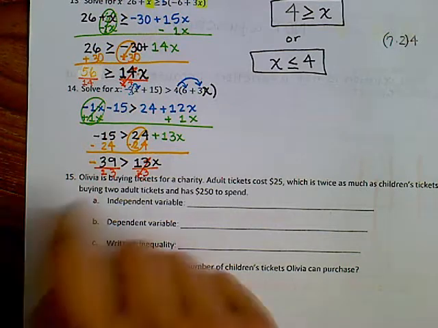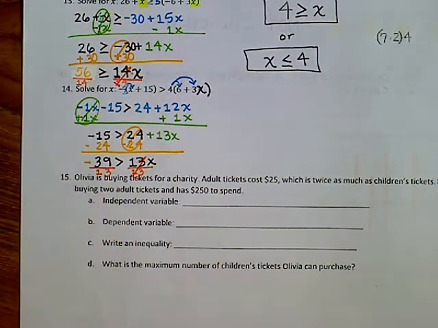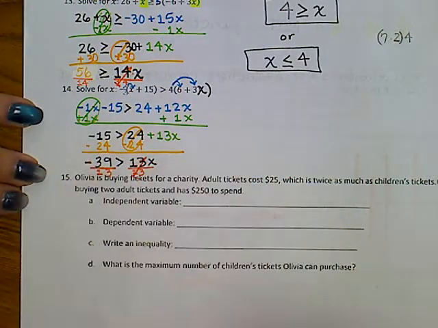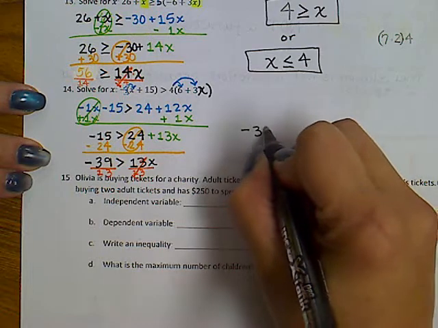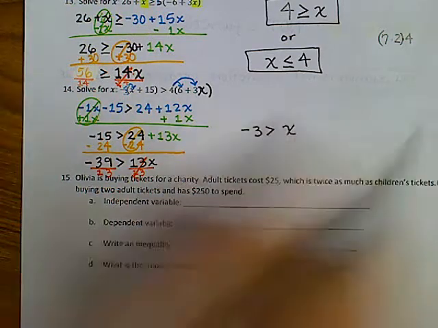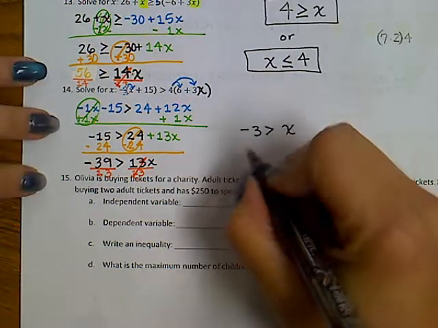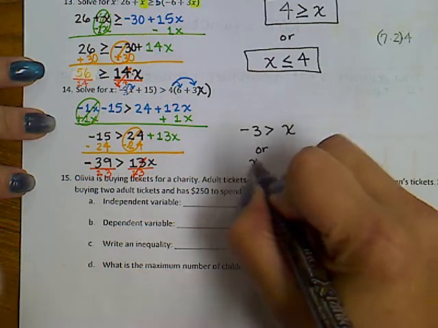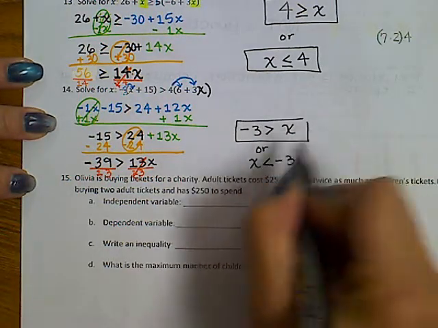Okay, well 13 goes in there 3 times, but remember it's a negative 39. So therefore I would say negative 3 is greater than x, or I could also say that x is less than negative 3. Again, both of these are correct.